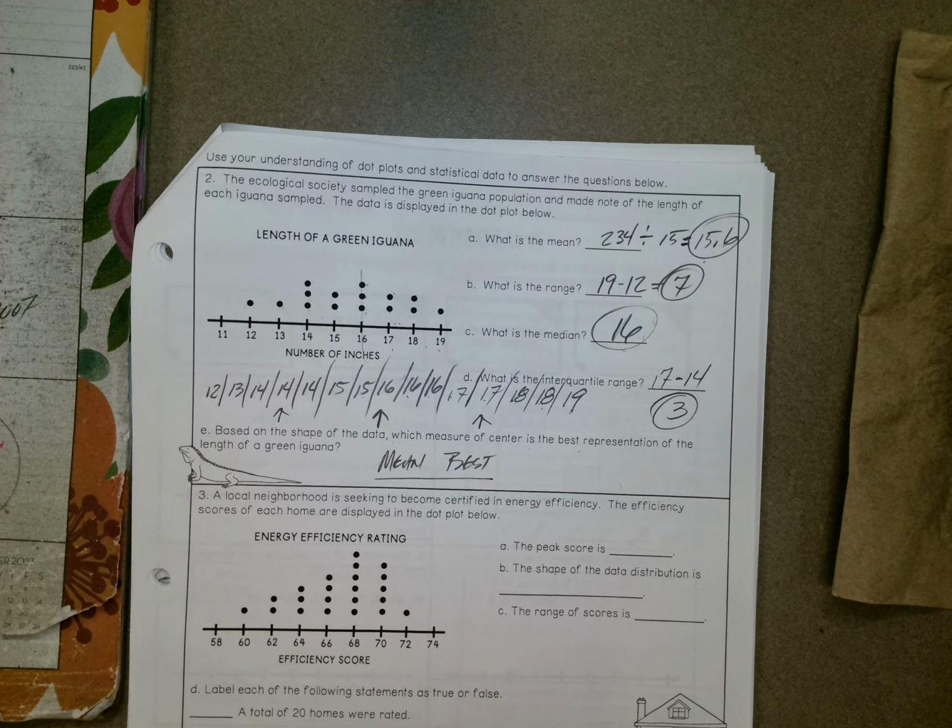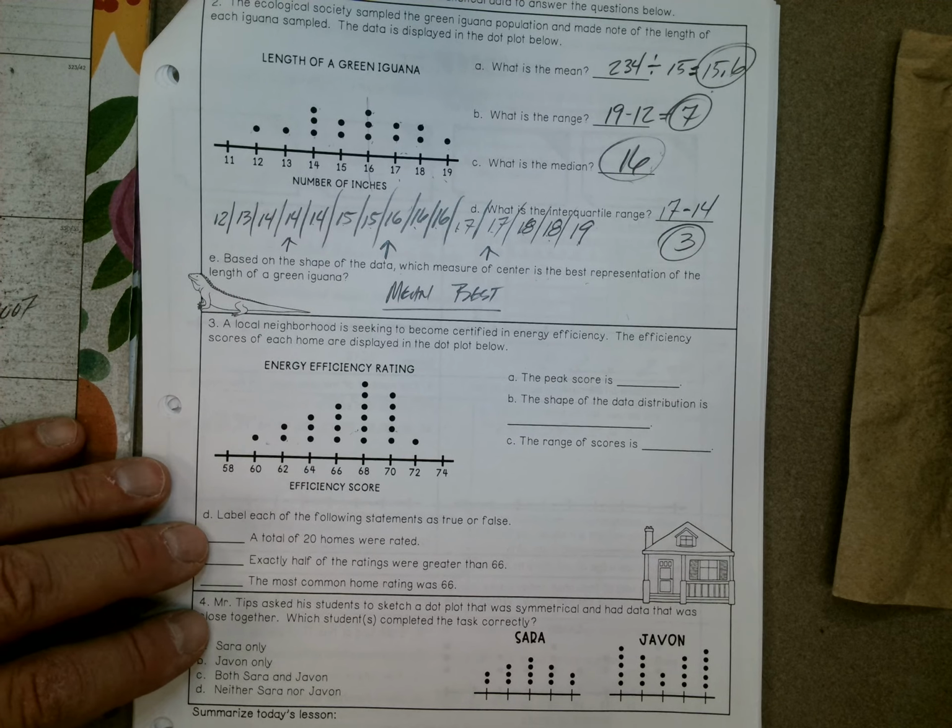So the mean is going to be the best representation because we're considering that symmetrical. If it was skewed, and let's take a look down here, this is actually skewed left, we would use the median. I do have a little bit of time. I'm going to go ahead and try and get as far as I can before class.